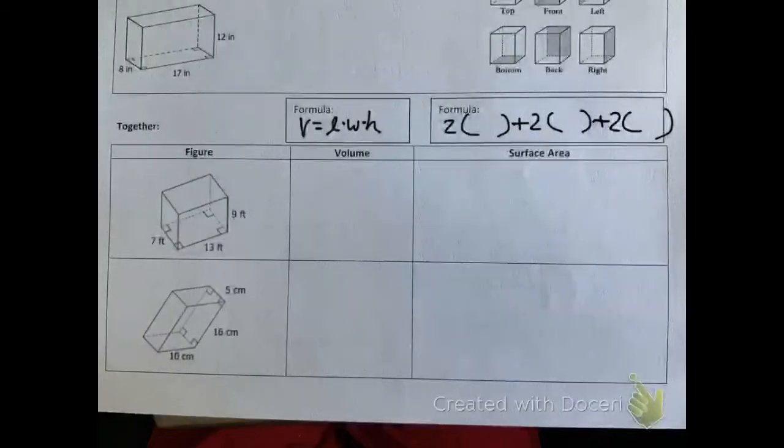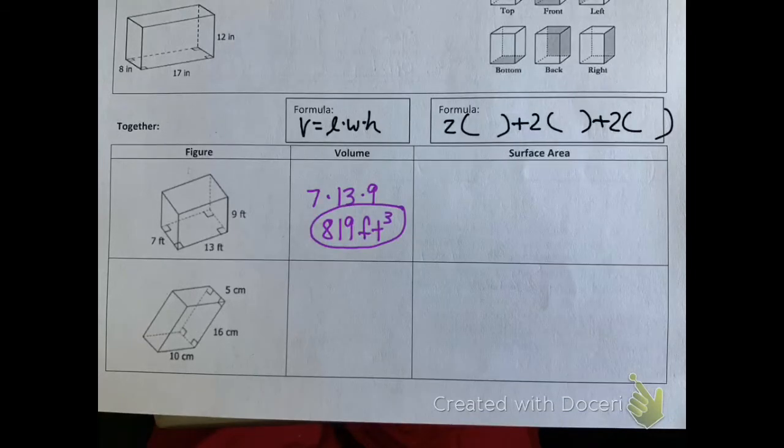So for the first figure, we have a rectangular prism. For the volume, you're just multiplying the 3 dimensions together in any order. So 7 feet times 13 feet times 9 feet. If I multiply that together, I get 819 feet cubed. For surface area, you could label 7 as your length, 13 as your width, and 9 as your height. And again, it doesn't matter which one I chose for length, width, and height. You would get the same answer. And then you could plug into the formula that we discussed previously.